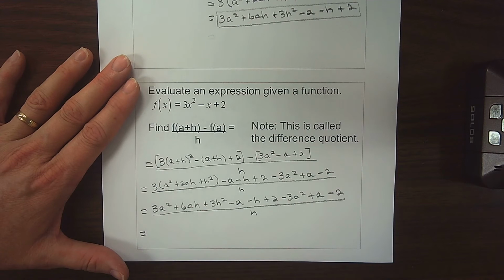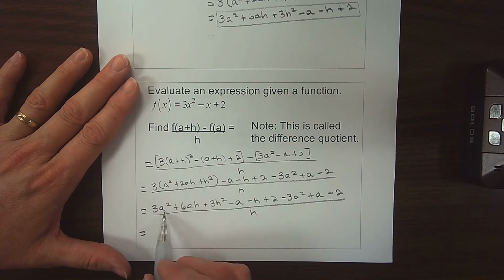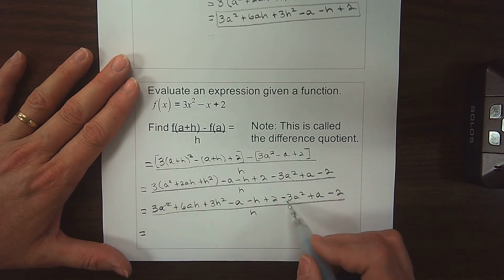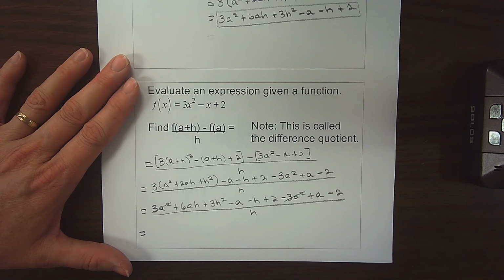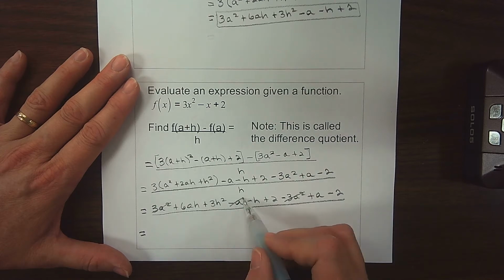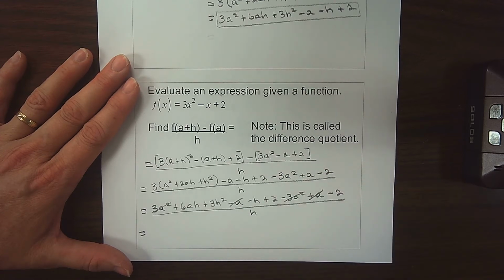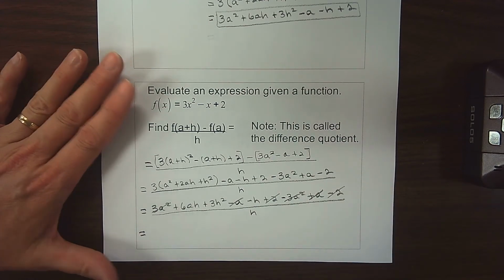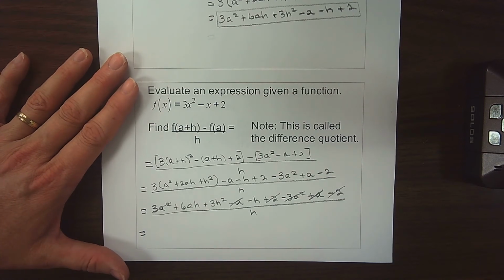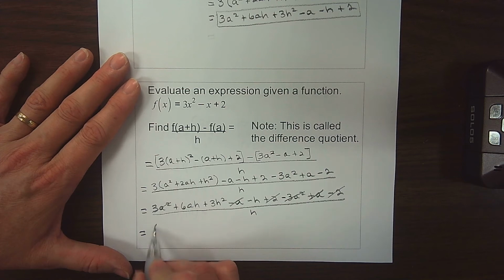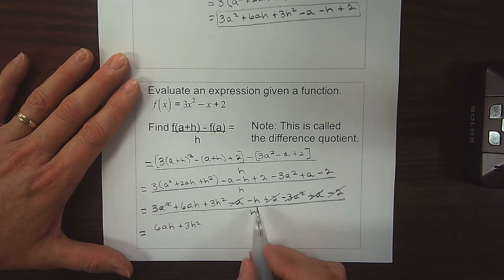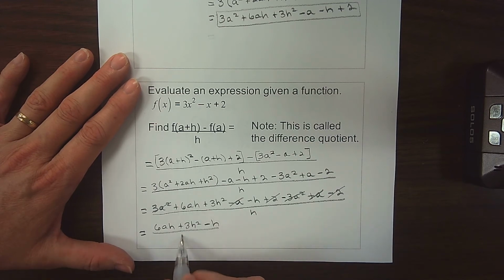Let's continue on with our cleanup here. We want to think about combining some like terms. When I look at this first term, 3a squared, what I notice is that down here, there's also a minus 3a squared. How about other terms that we see that we can combine? I see a negative a and a positive a. I see a positive 2 and a negative 2. I'd combine those if I could, but hey, they end up being opposites of one another, so they cancel from the expression. What am I left with? I've got a 6ah plus 3h squared minus h, and that whole thing is divided by h.